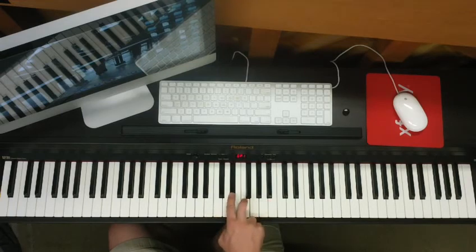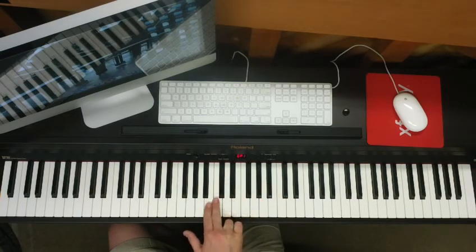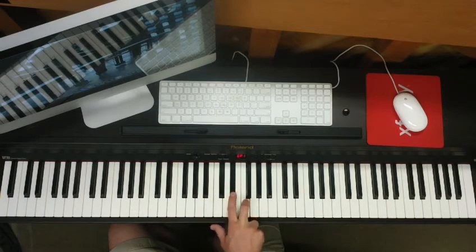Again, notice where there are no black notes in between the white notes. That's where the white, black, and black, white whole steps are. B to C sharp, B flat to C, E flat to F, and E to F sharp.